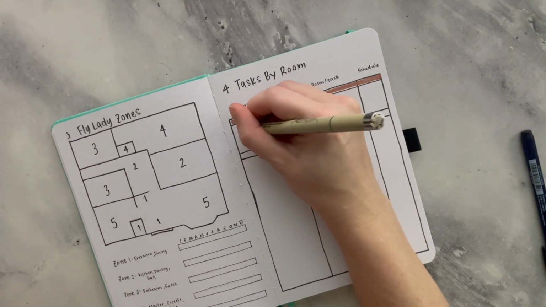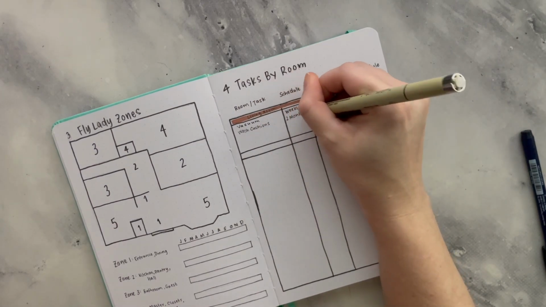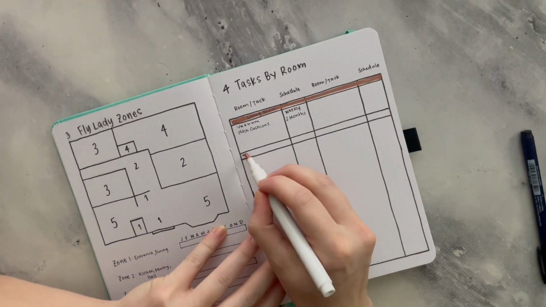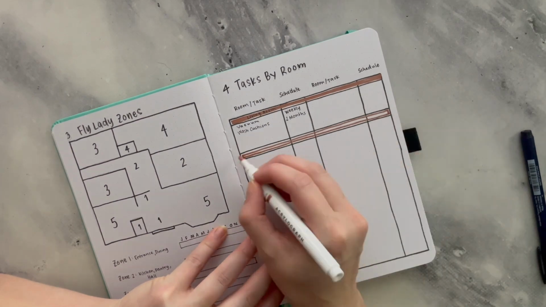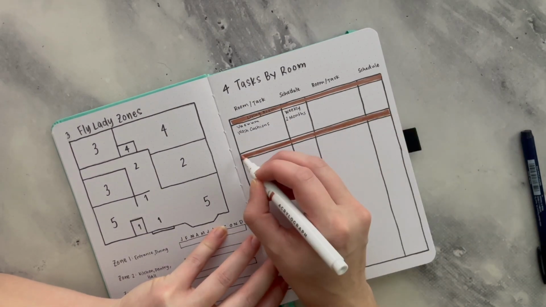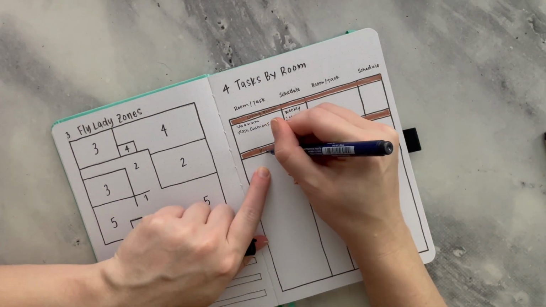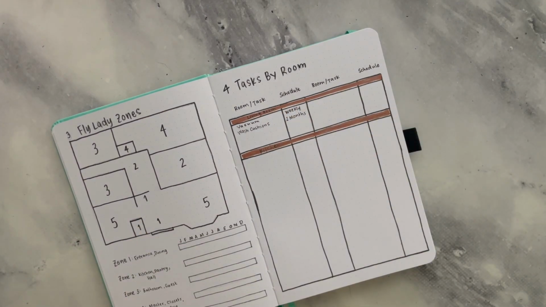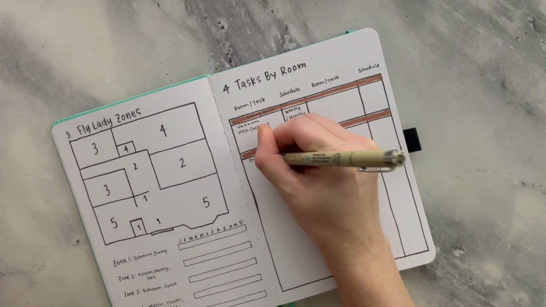And then, for example, the next section is for kitchen, which is like emptying the fridge and washing the shelves. So you can have different titles in here for whichever room it is, and then you split it up by room and task and schedule for that particular room.